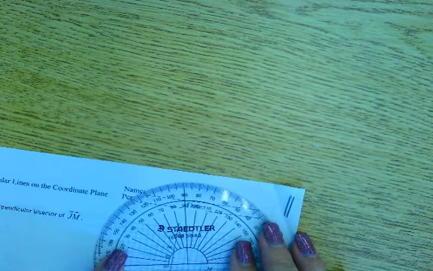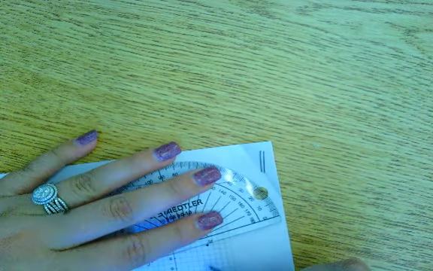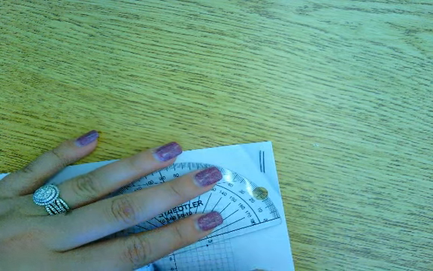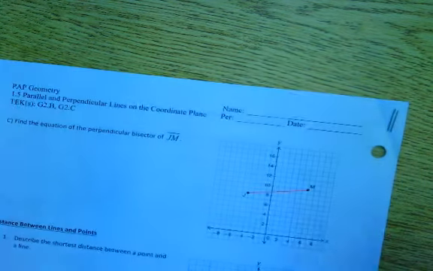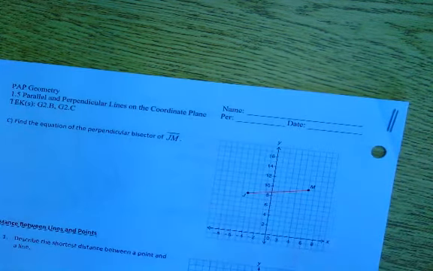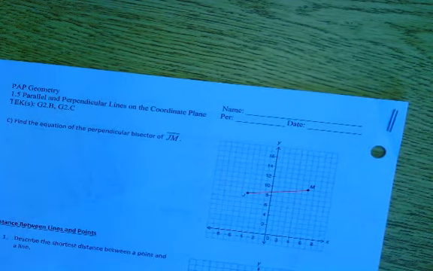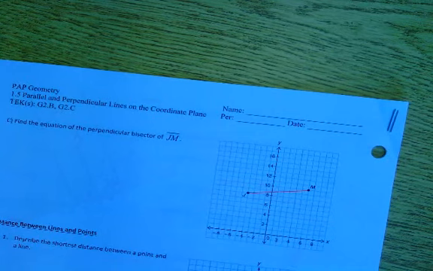Okay, on your own, see if you can do this. Find the equation of the perpendicular bisector of JM. I lied. We're not going to do it on our own. I'm going to walk you through it. In order for it to be a perpendicular bisector, what has to happen? You have to find the slope, one. But what else? You have to find the midpoint.